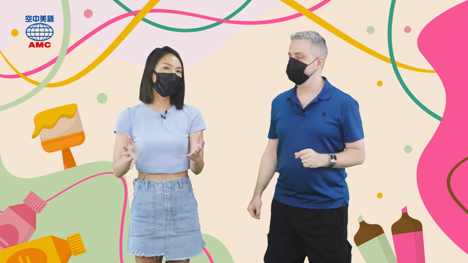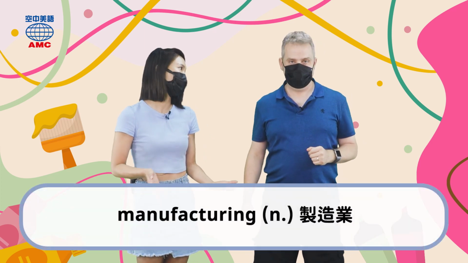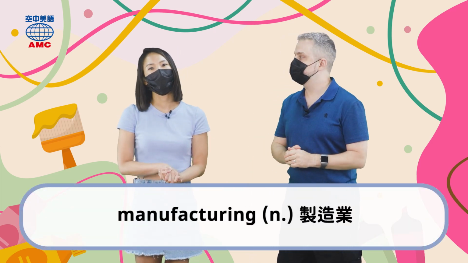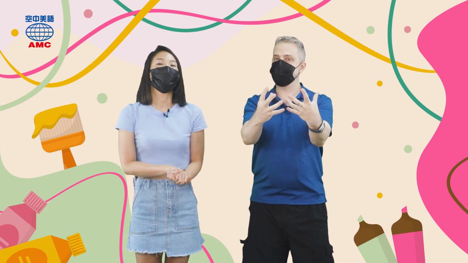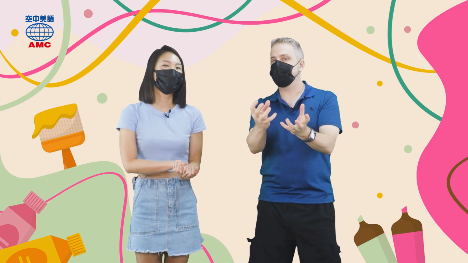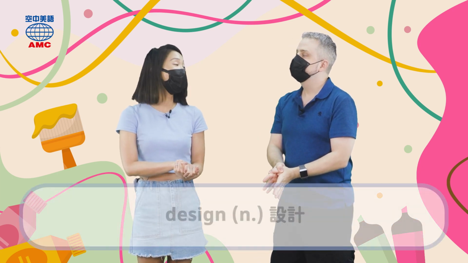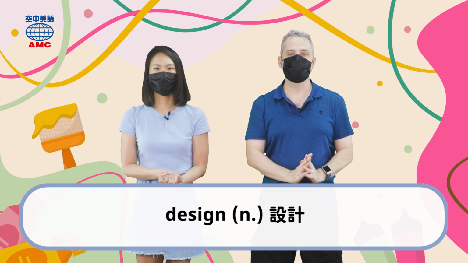Okay, now this is actually a gerund, so it's like a verb noun. And it's the process of making things, but not just one thing, lots of exactly the same things in a big factory. Manufacturing. Okay, we got one more left. It is the way that something looks and also kind of the way that something works. Oh, design. It is that thing's design.